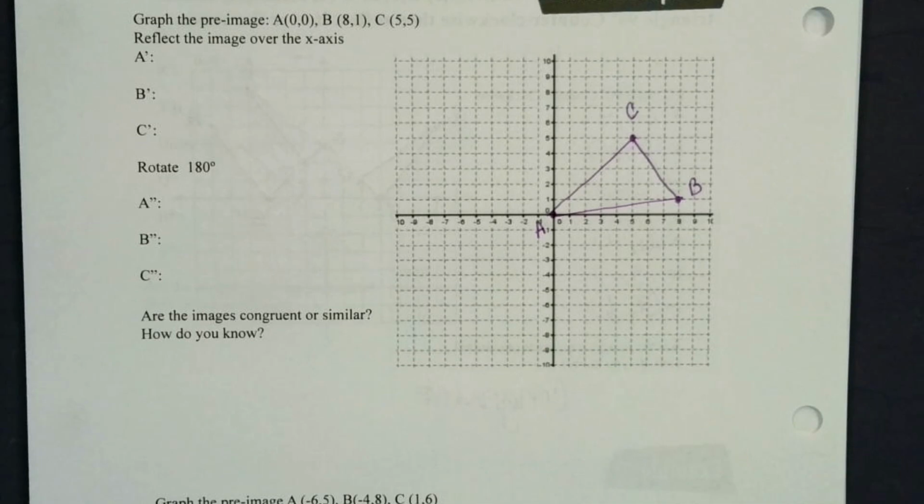Do you flip X and Y when you rotate 180 degrees? No. No, that's only with 90.